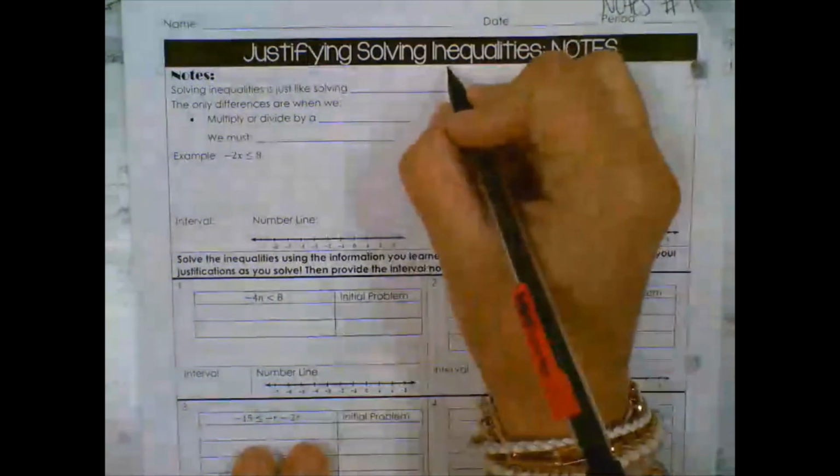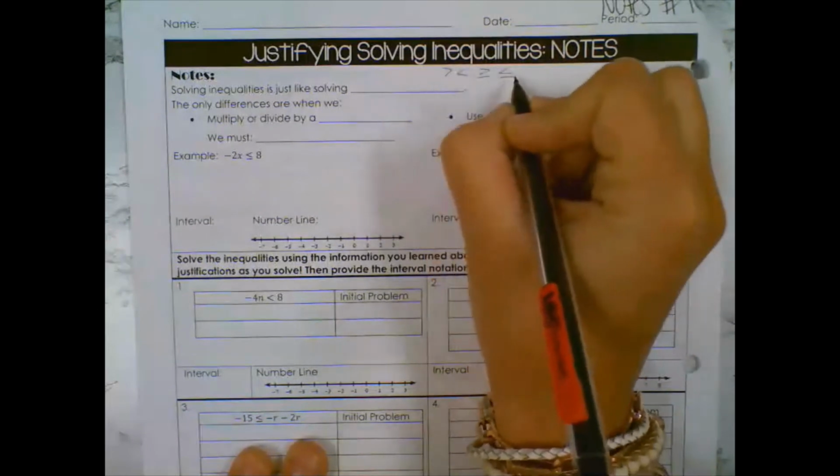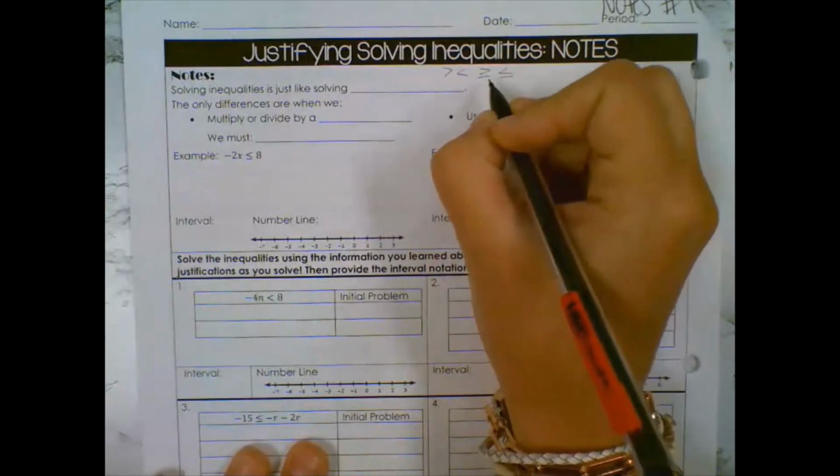We're going to look at justifying solving inequality, which is exactly like an equation. So yesterday we talked about inequality symbols. Remember, those are the symbols that look like this. We'll be seeing these inside of our equations instead of equal signs.